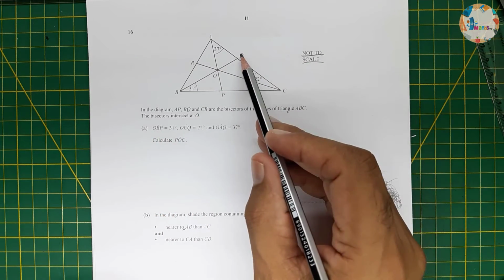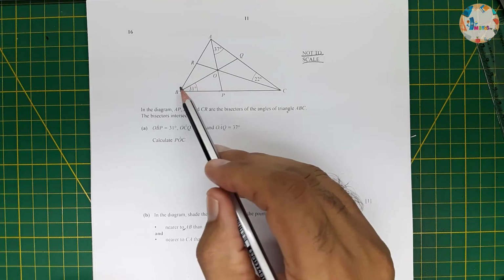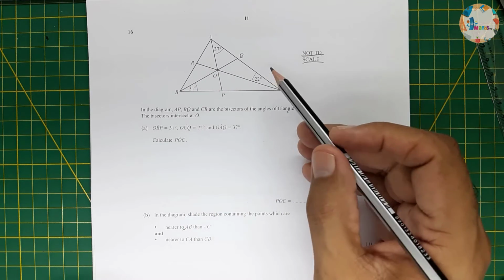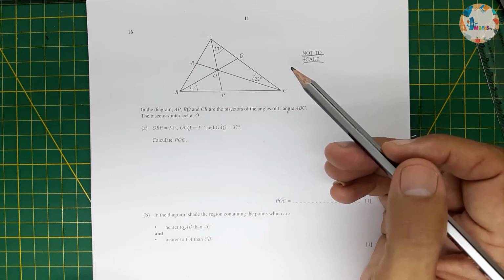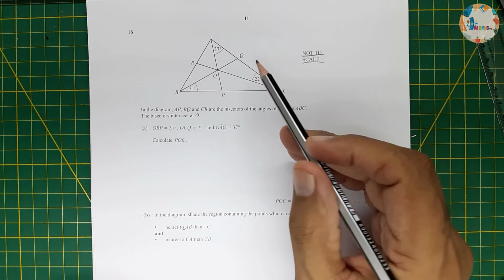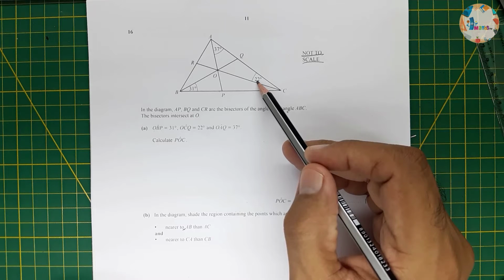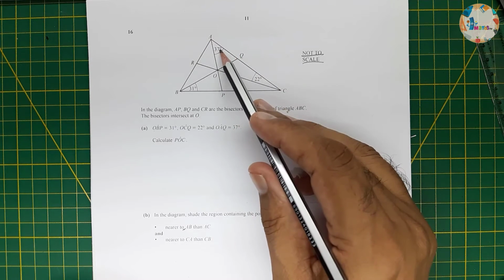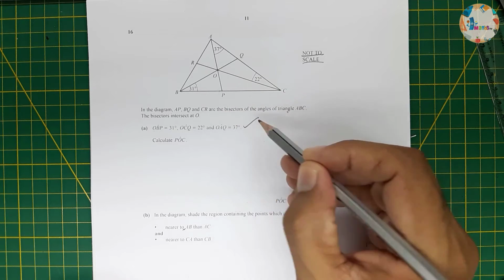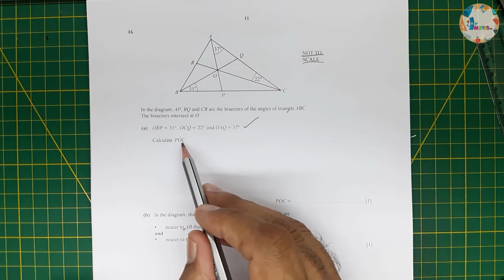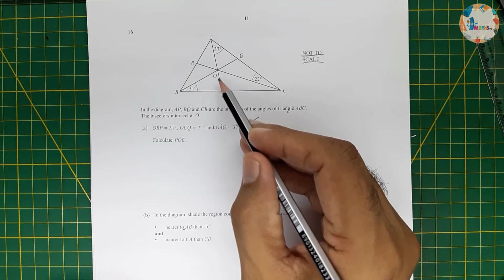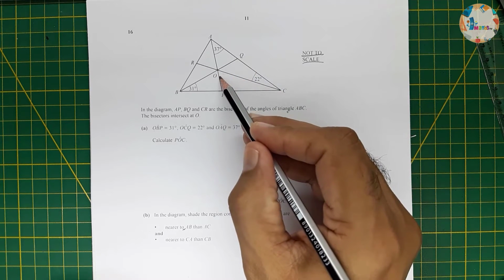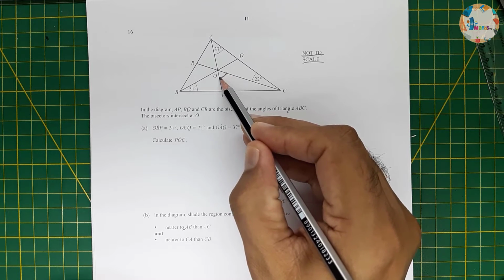Angle OBP is provided as 31, angle OCQ is 22, and angle OAQ is basically 37. So this detail is also provided. Calculate angle POC. This angle is basically required.